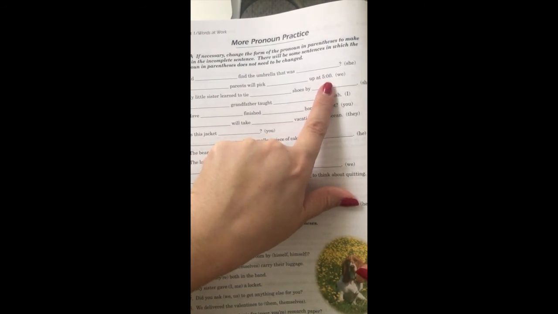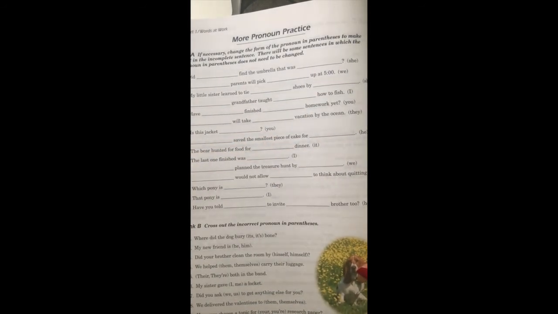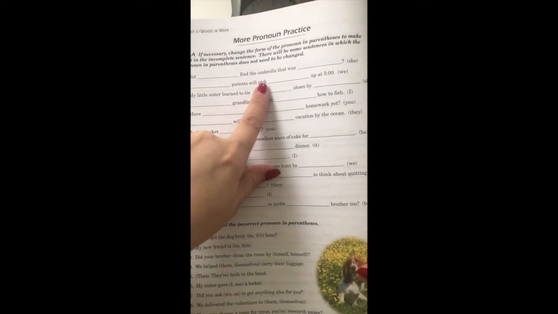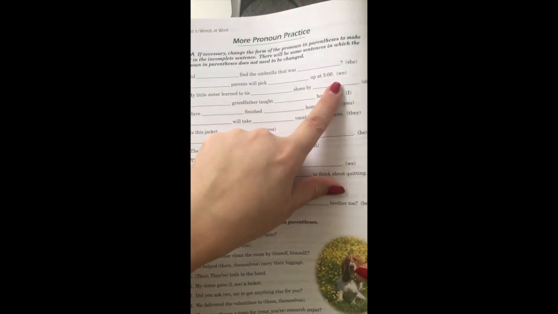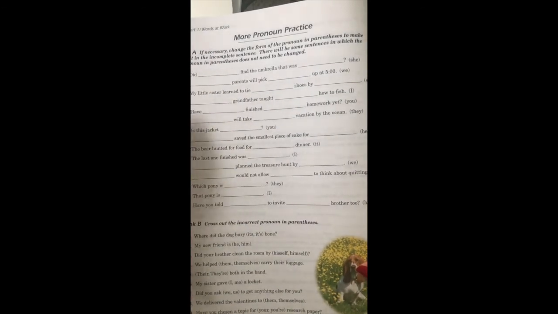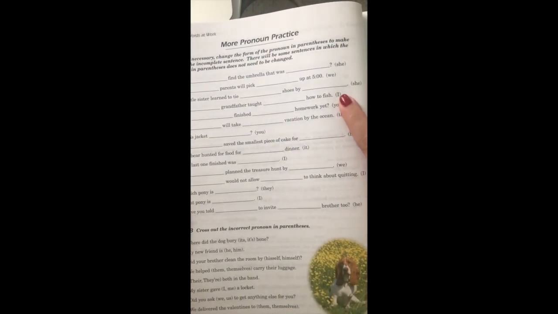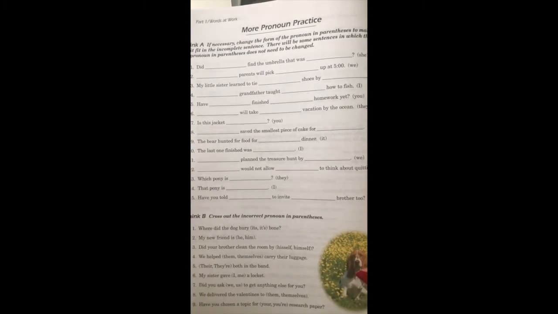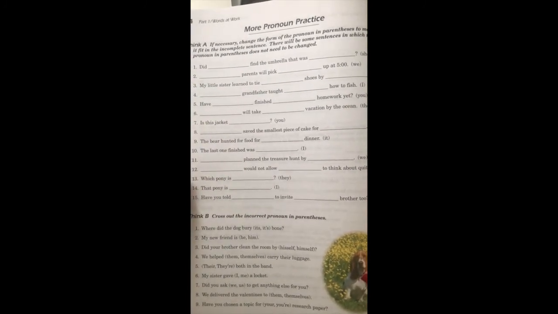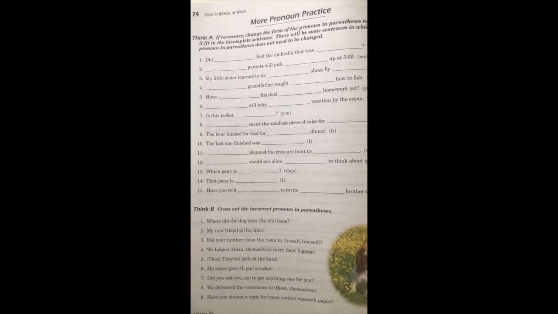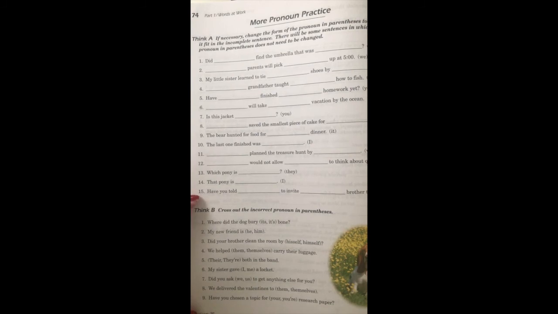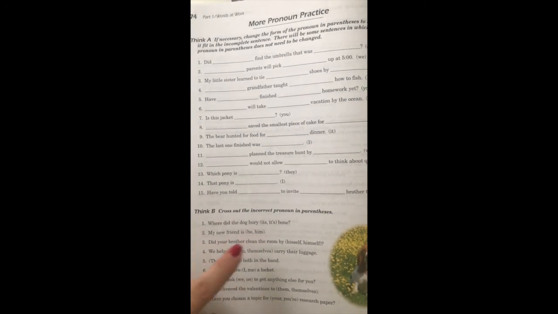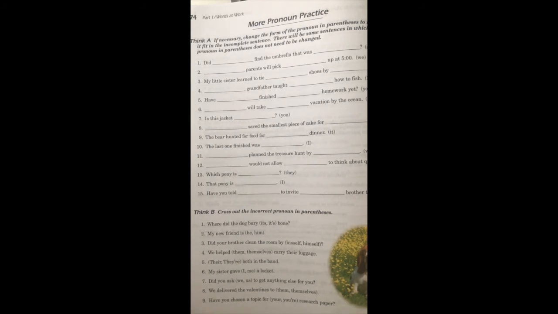I don't think so. "Our parents will pick us up at 5." That makes a lot more sense. So that's what you're going to do. Use the word in the parentheses to determine which are the correct forms of the pronouns that belong. And again, we're going to do what we did yesterday, which is just cross out the incorrect pronoun. You're going to read it, and cross out the wrong one.